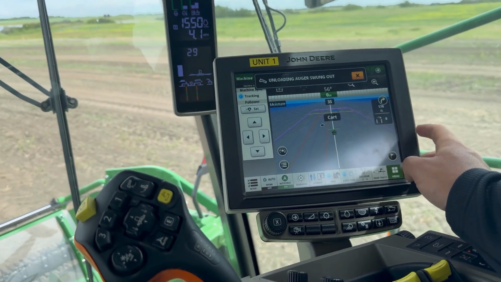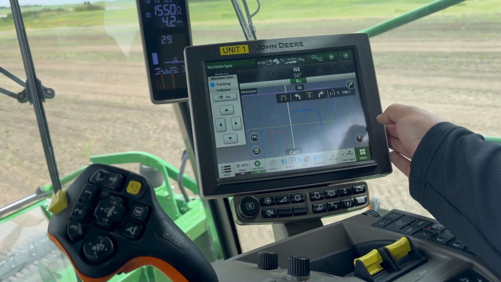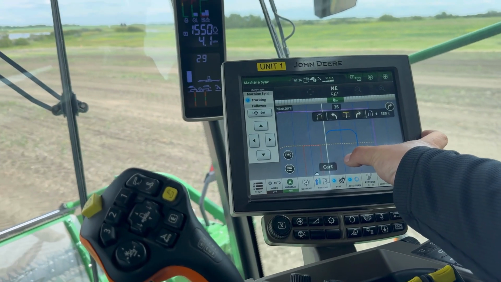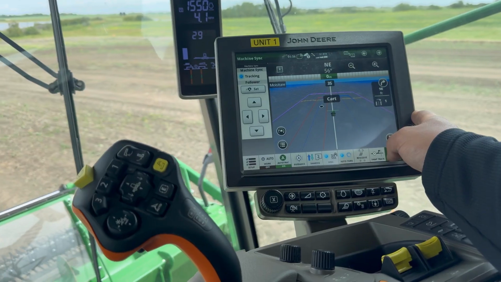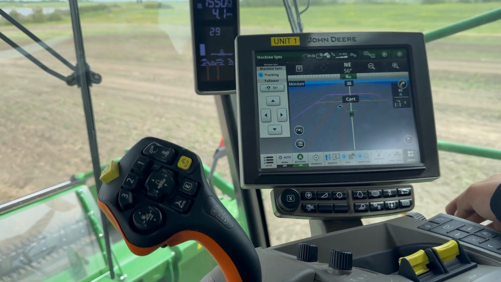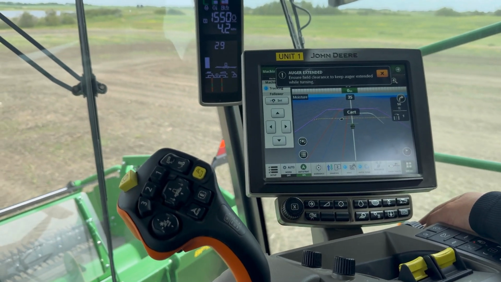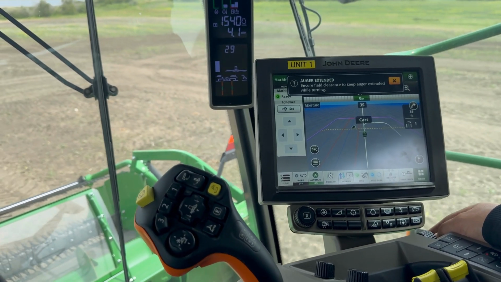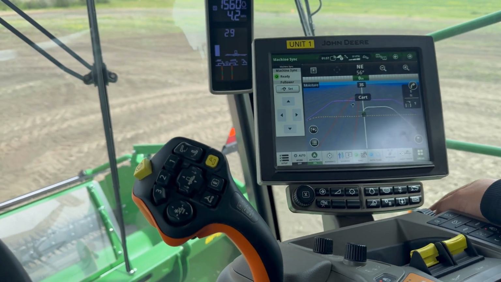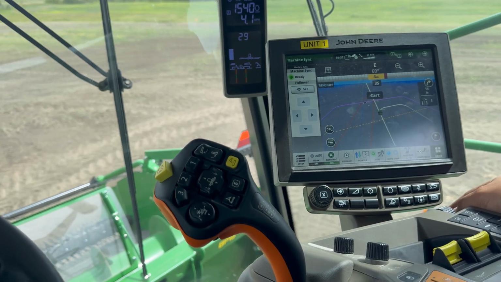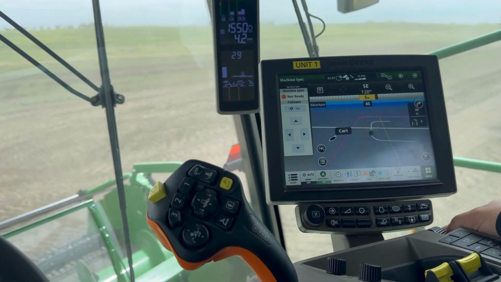Now if we want the option to make a skip pass, we can enter our box here and desire a skip pass. One showing that we're going to skip one guidance line here, and we'll follow along our headland as we enter our turn. Now we'll engage into our turn, follow along our headland, skip over one guidance track, and enter in on the next.